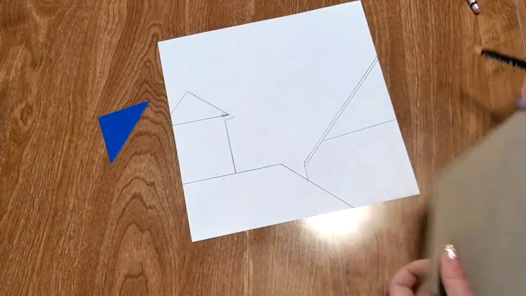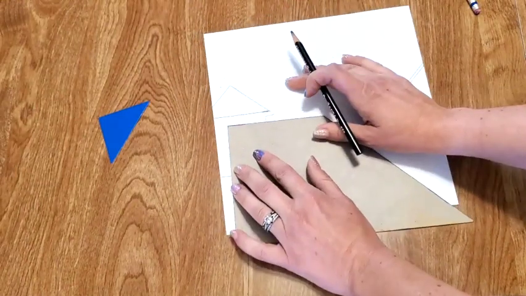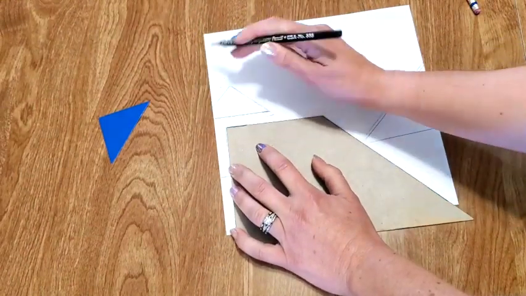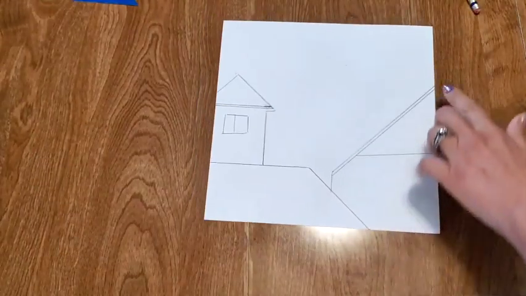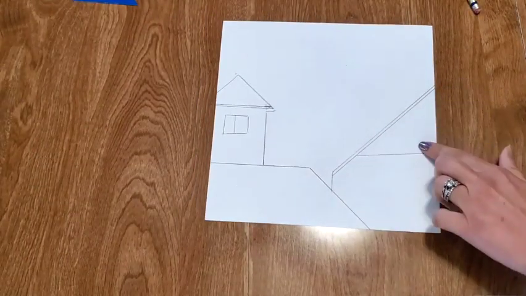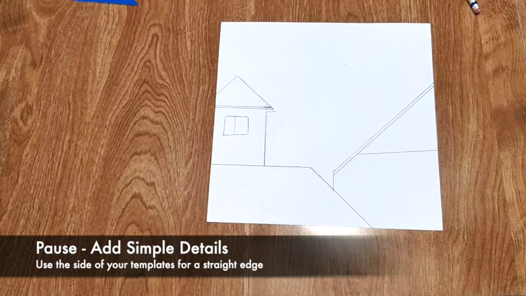So you see how I'm using my template? We could draw some windows. And again, I might just use the side of my template. So go ahead and just double up some of your roof lines. Maybe you're going to add some windows, just some very simple geometric details to make this look a little bit more like a building.